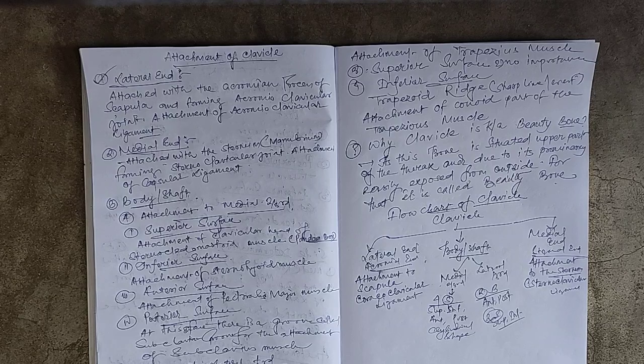So what we have discussed today: first of all, the lateral end, attached with the acromion process of the scapula and forming the acromioclavicular joint, and it has the attachment of the acromioclavicular ligament. Then comes the medial end, which is attached with the sternum or manubrium and forming the sternoclavicular joint, and here is the attachment of capsular ligament. Then comes the body or shaft. Body or shaft has the attachment to the medial 2/3, and in case of that, the superior surface, inferior surface, anterior surface, and posterior surface.